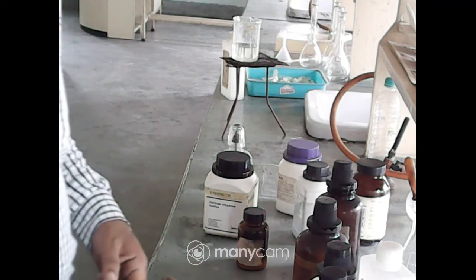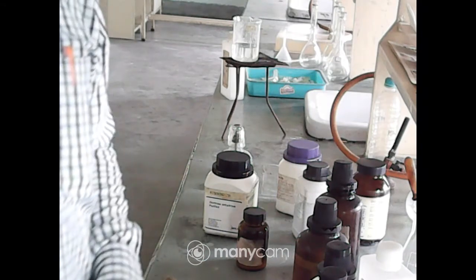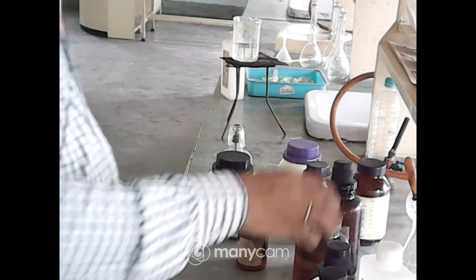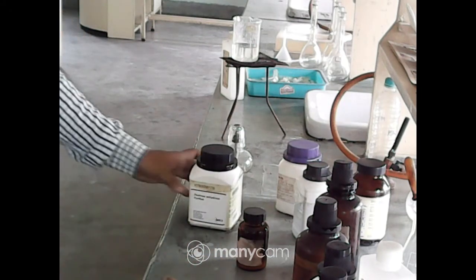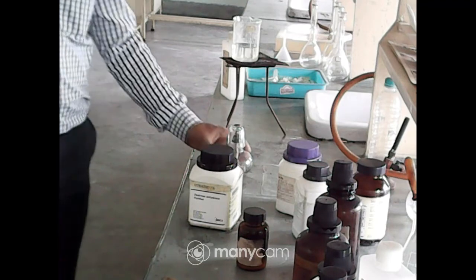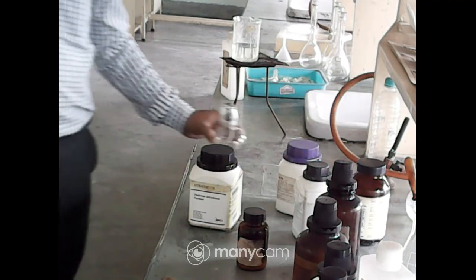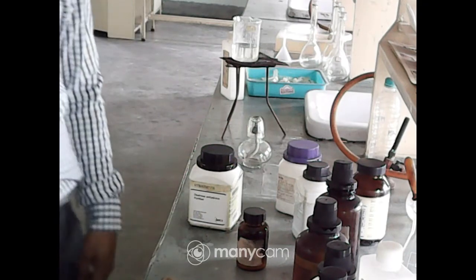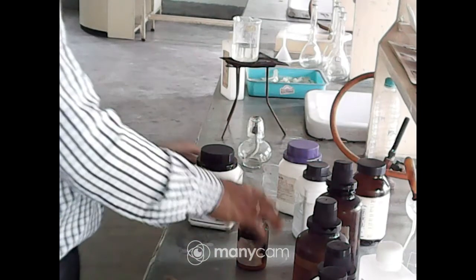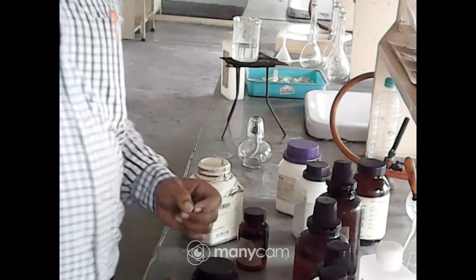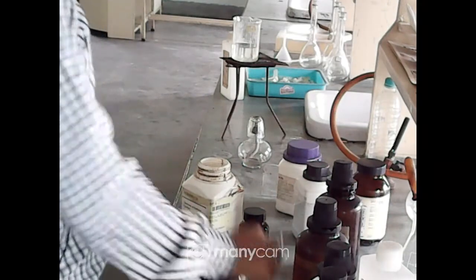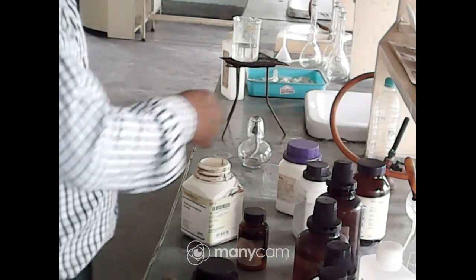Now at first, the test for carbohydrate. Clear? So here we have a sample. Take the sample and prepare the solution, but you will be supplied with the ready solution.